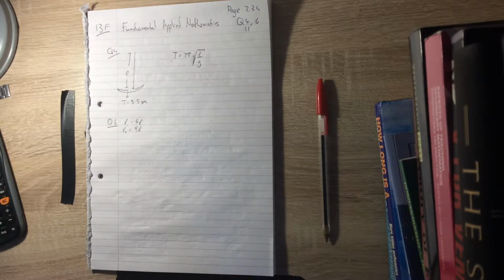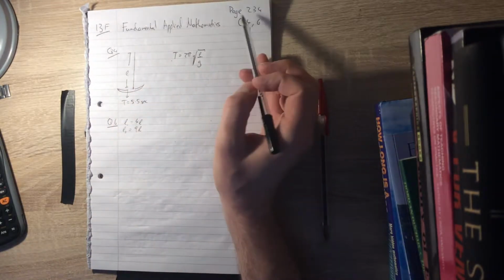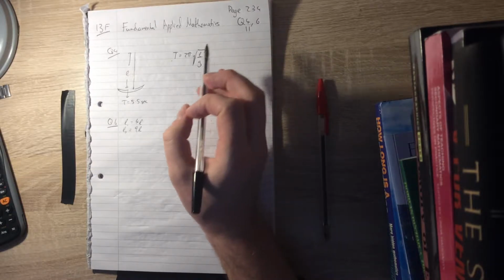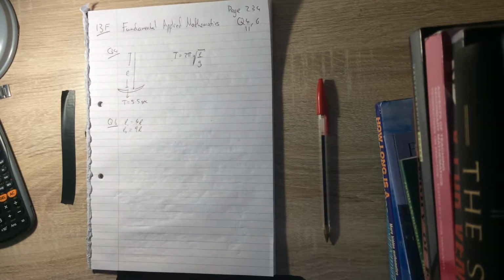Hey guys, just looking at the last section of chapter 13, 13F from Fundamental Applied Maths. This is page 234, questions 4, 6, and 11. So we'll start off with question 4 here.